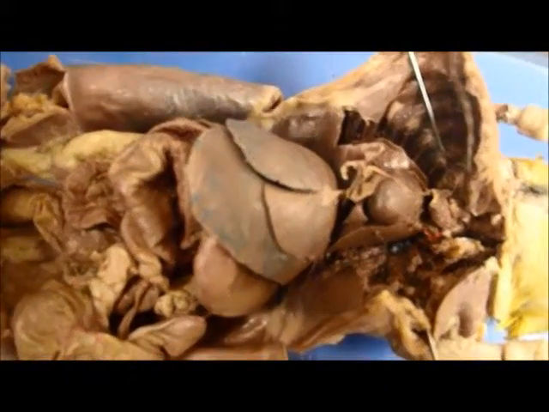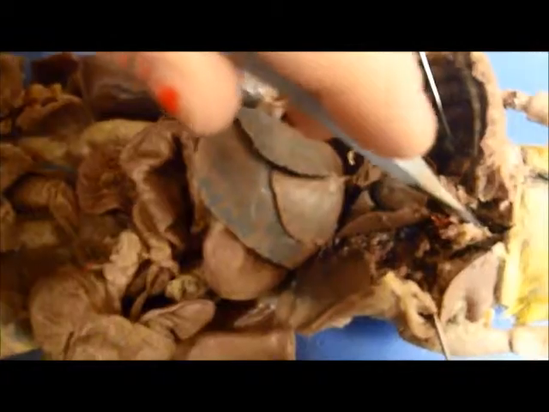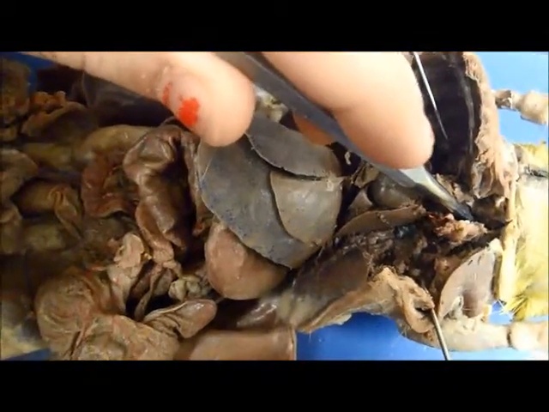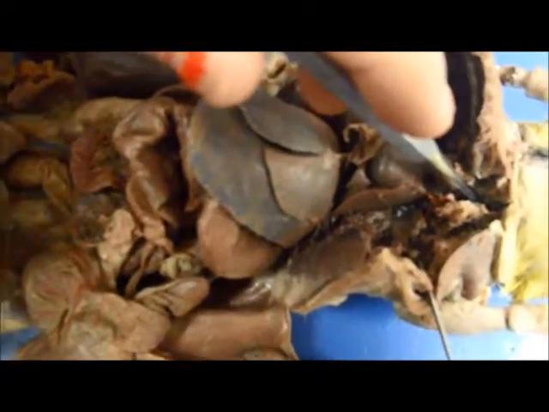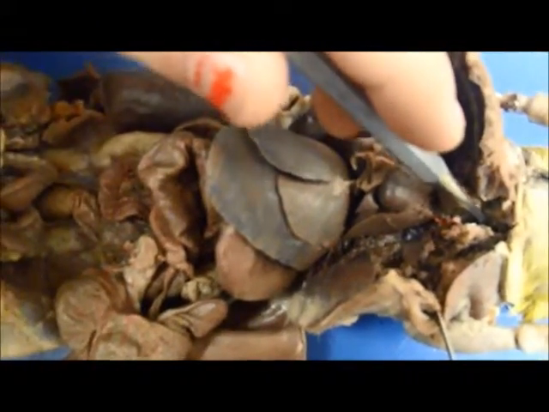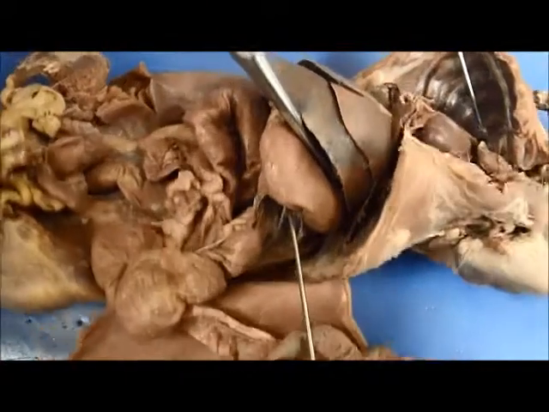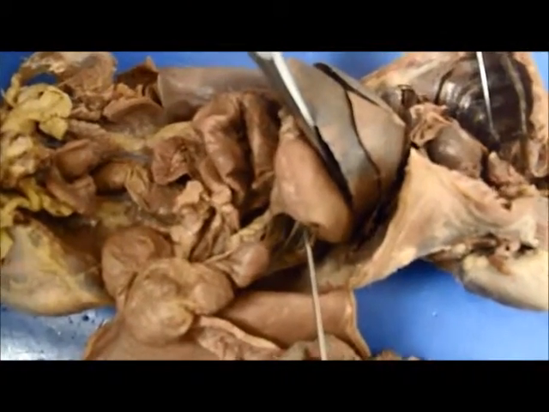Now we are going to show you the digestive system. Up here in the throat, we have what's called the esophagus. It pierces the diaphragm and moves food from the mouth to the stomach. It is easiest to locate where it enters the stomach. Next, we have the stomach right here, which is located on the left side under the diaphragm.